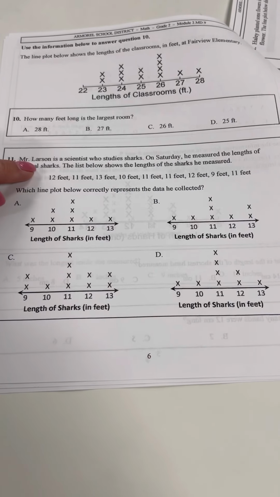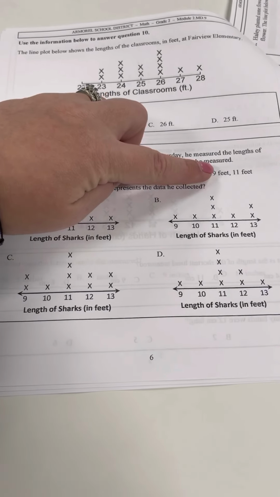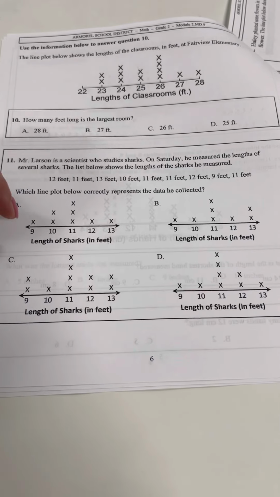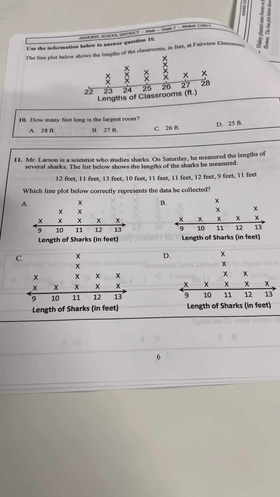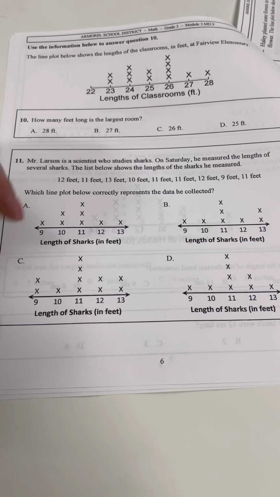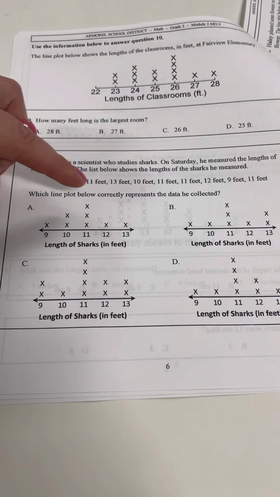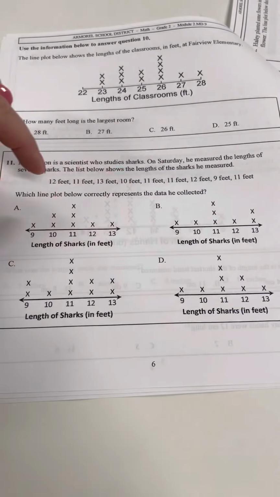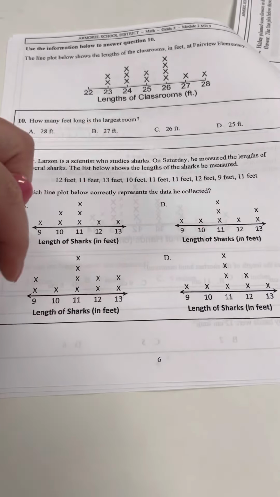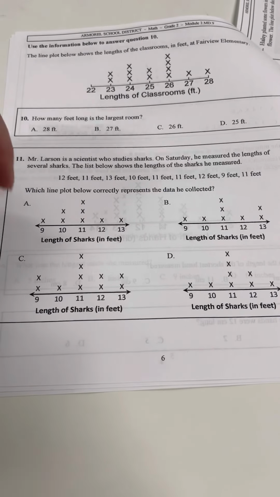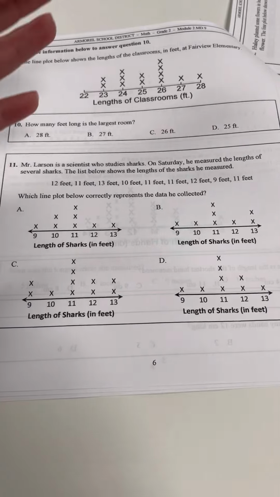So again, we're going one at a time. Start with your 9. See how many you have up here, and then go find the one that has that correct amount. If there's one that doesn't, then you can eliminate it. Then go to the 10. How many 10s did you have up here? Go find the one that has the correct amount of X's above the 10. If it doesn't, then eliminate it. Go one number at a time.